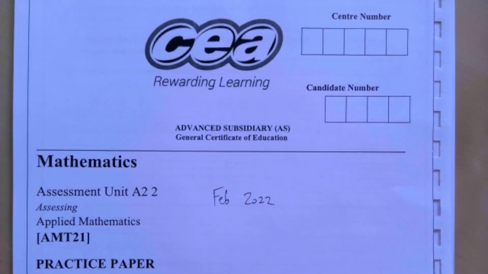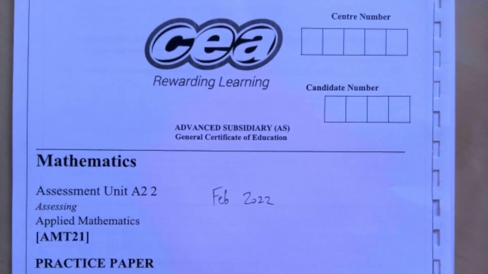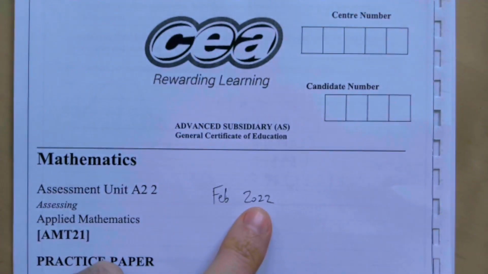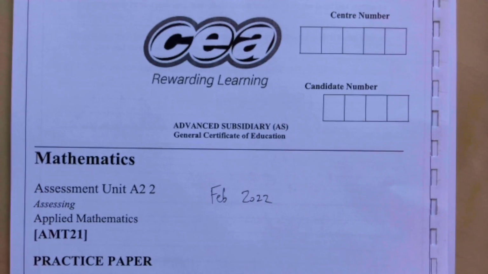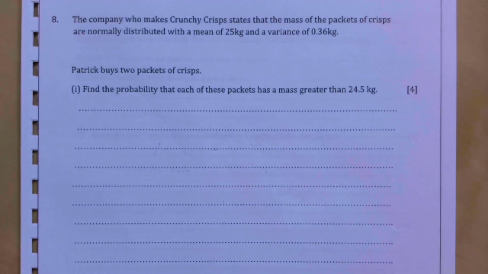There's a stats past paper question from the CCEA paper from February 2022. Now this is just a practice paper and this is one on hypothesis testing involving the normal distribution. So this is question 8. Let's take a wee look at what they have.